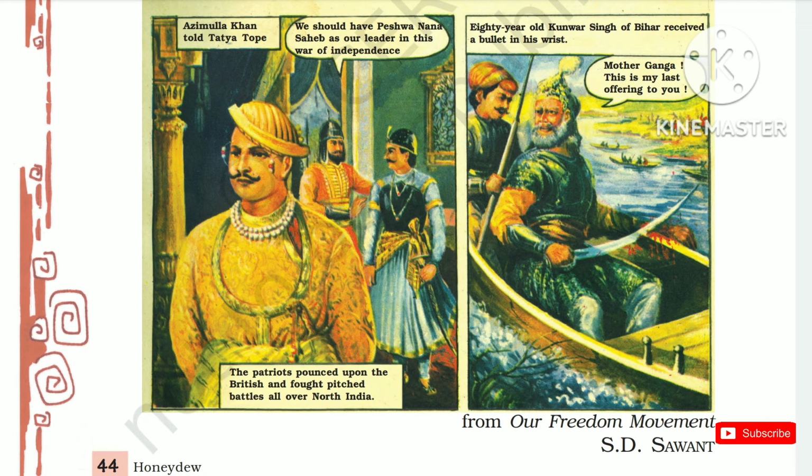Azimullah Khan told Tatya Tope, "We should have Peshwa Nana Sahib as our leader in this war of independence." The patriots pounced upon the British and fought pitched battles all over North India. 80-year-old Kunwar Singh of Bihar received a bullet in his wrist.